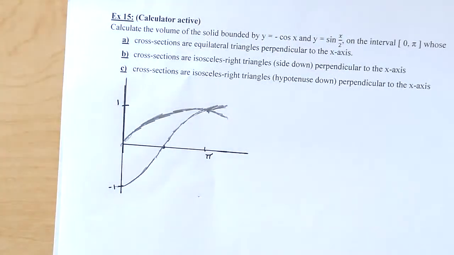So to do number 15, I lost my calculator. Uh-oh. Wait, I found it.